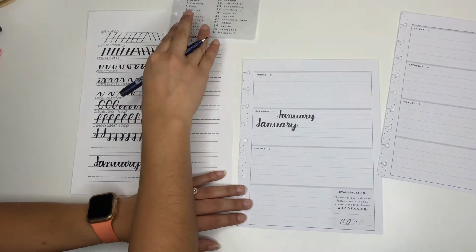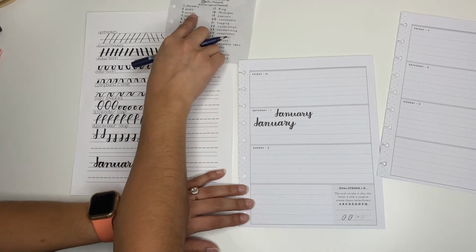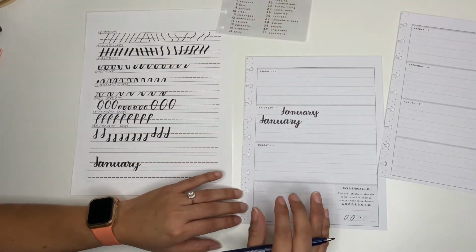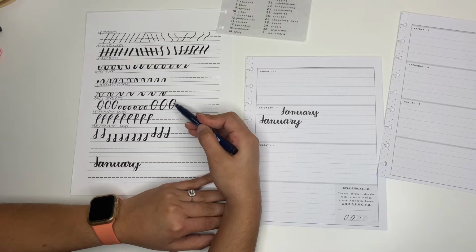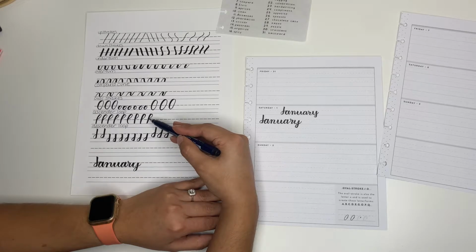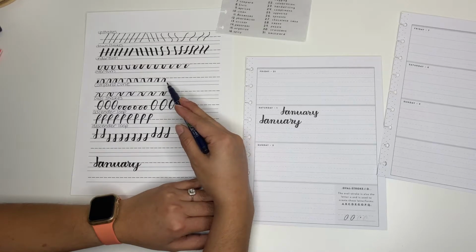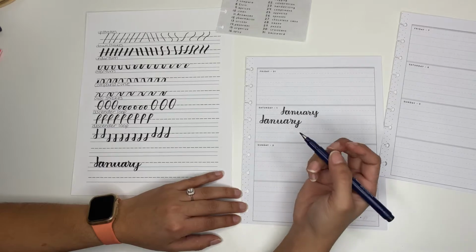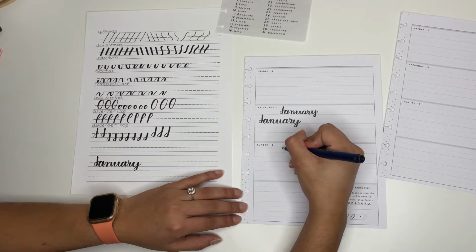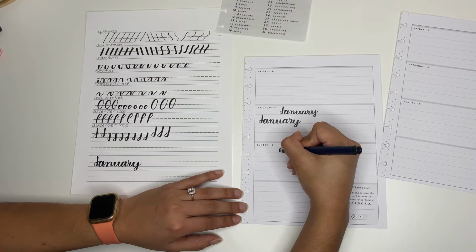So next I'm going to be doing the word goals, and for those letters I'm going to be doing an oval stroke, and again another oval stroke for the O, an oval stroke for the A, and kind of an ascending loop for the L, and then the S. I'll show you how I do my S here in just a second.